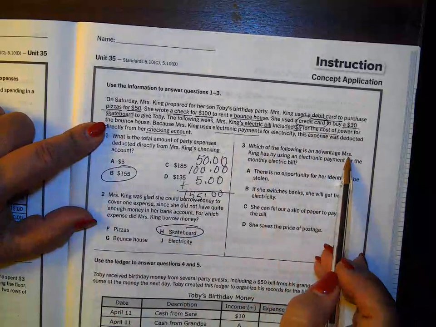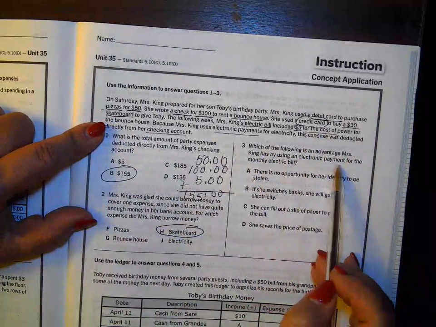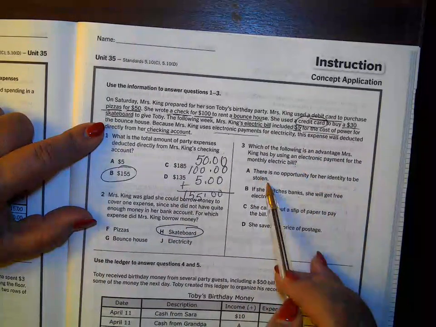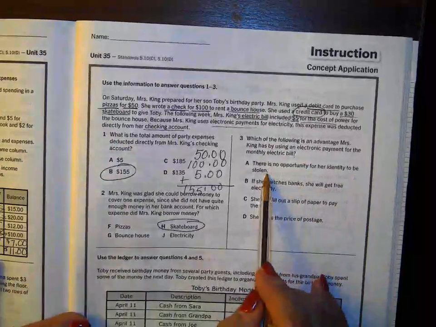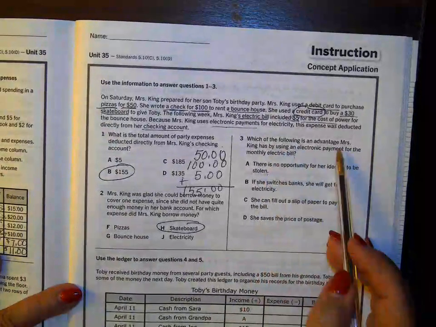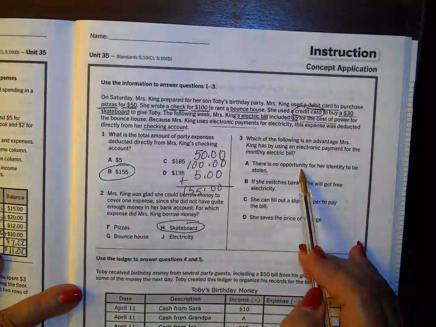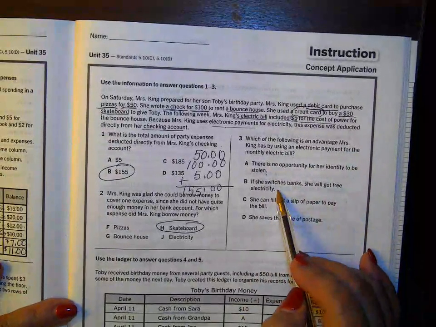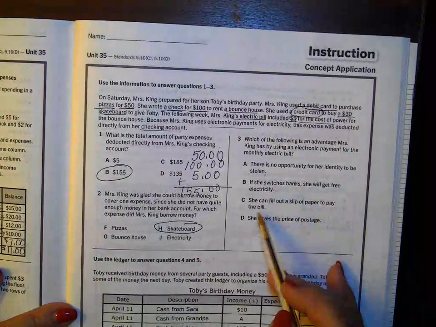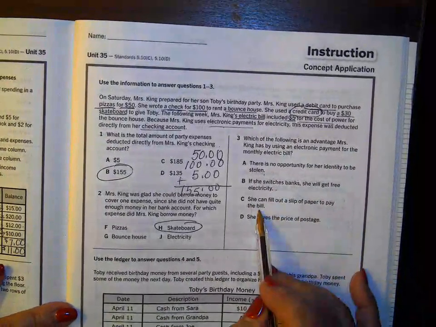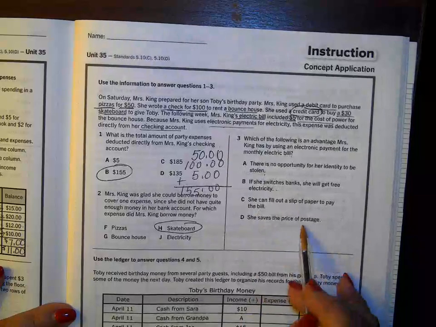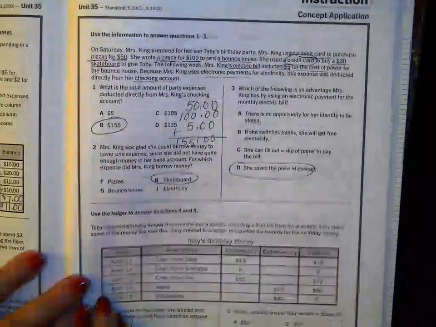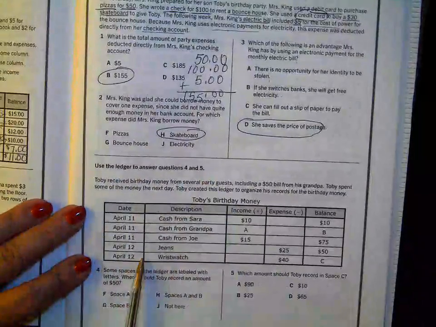Which of the following is an advantage Mrs. King has by using electronic payment for the monthly electric bill? There's no opportunity for her identity to be stolen. Well, that's not really true. She does have opportunities of being stolen, but that's not an advantage. If she switches banks, she will get free electricity. That's not true. You still have to pay. You use electricity, you've got to pay for it. She can fill out a slip of paper to pay the bill, not electronics. She saves the price of postage. There we go, because it just goes on the internet. There's nothing to pay out. All right, so use this ledger to answer questions 4 and 5.